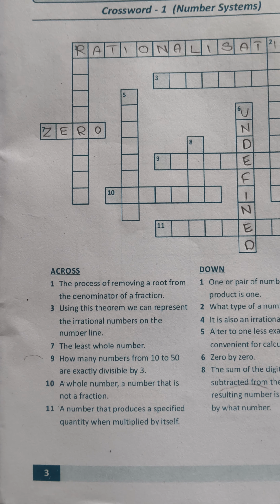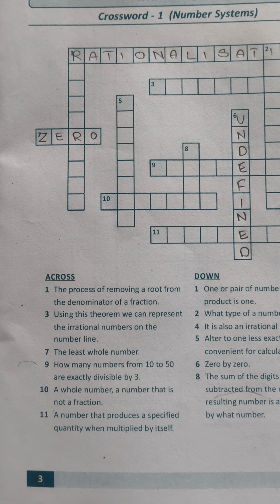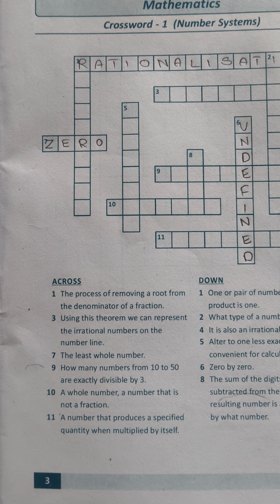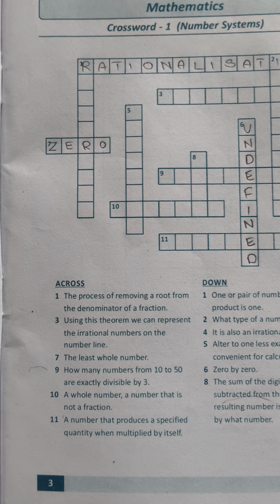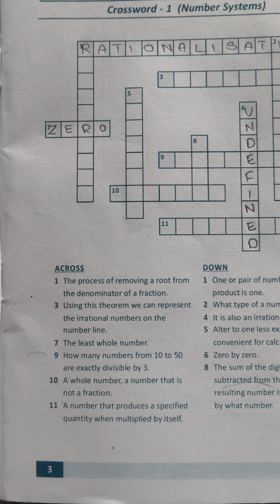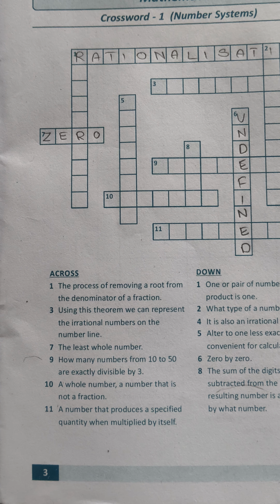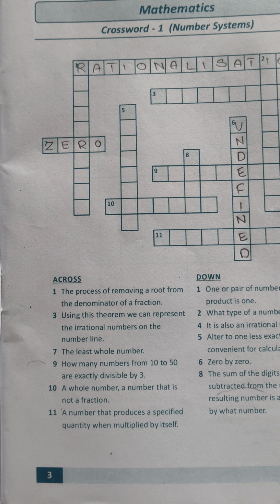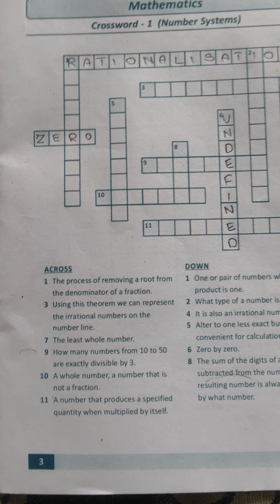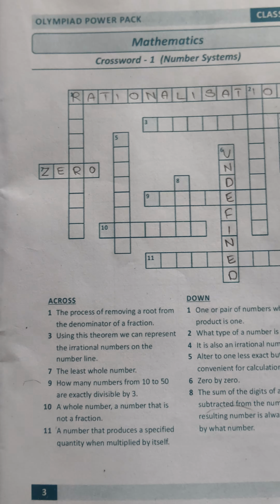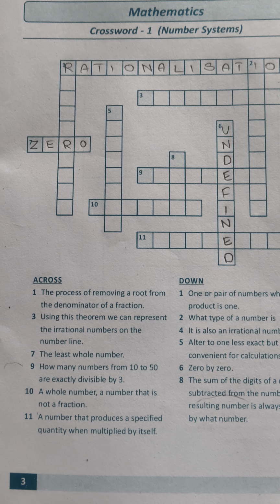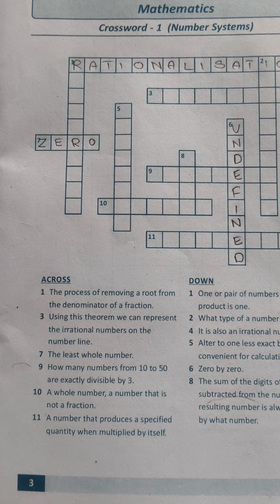How many numbers from 10 to 50 are exactly divisible by 3? That is the question. One option is you can manually go count it. From 10 onwards, the first number will be 12, then you have to increment by plus 3: 12, 15, 18, 21, like that it goes, and you have to stop before 50. So in this case 48 will be the last number between 10 and 50 that is divisible by 3.